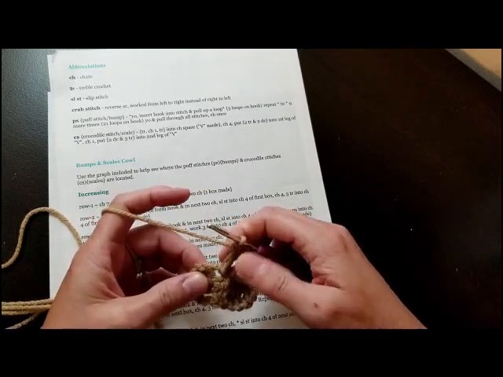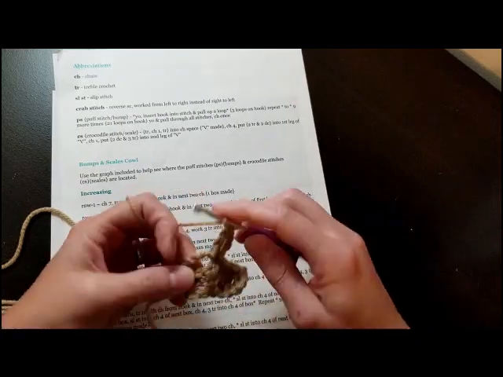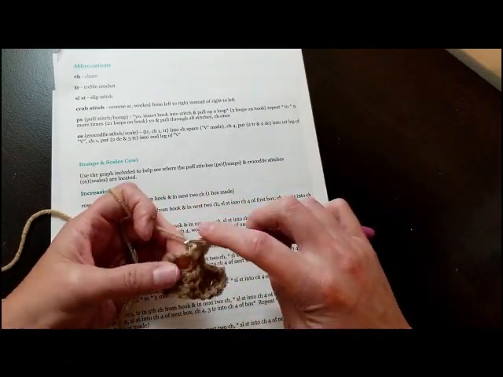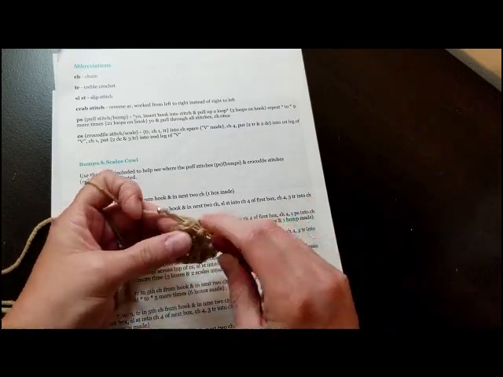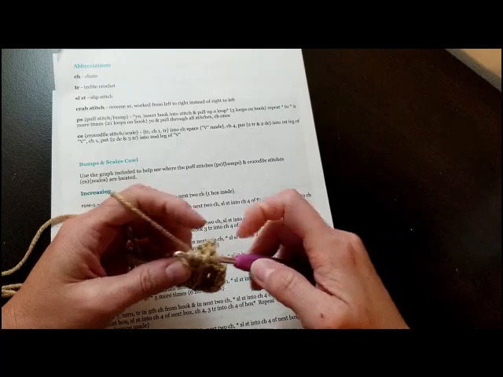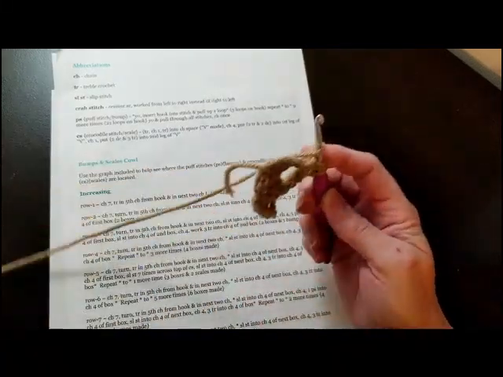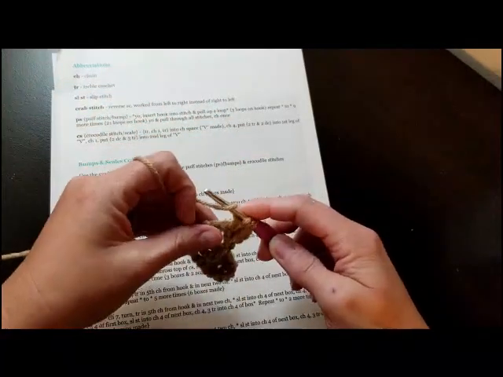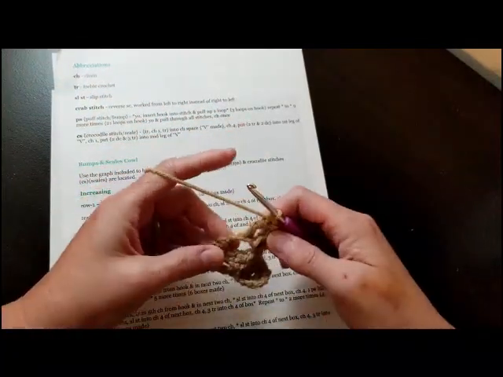It'll give you the same effect, but you see how that stitch slides? So when I do the second one, I am going to go into the stitch, just like that. That will keep, oh, my yarn's bunching up, there we go. That will keep it from sliding around a lot, okay?